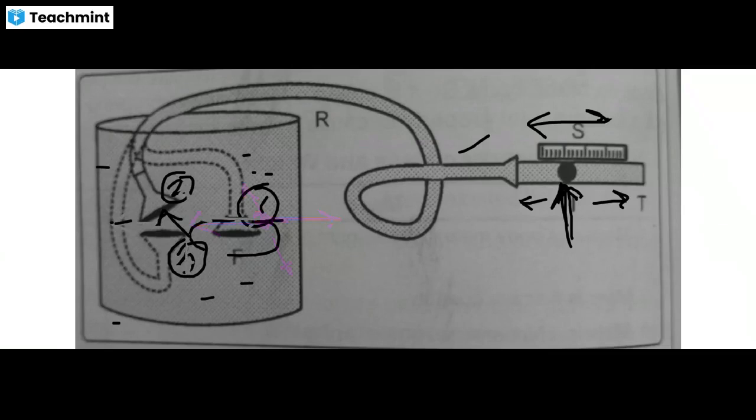And what we find is that if we put this funnel at a greater depth, then the bubble pointer will move rightward. If we move this funnel upward, the bubble pointer moves leftward. Clear?